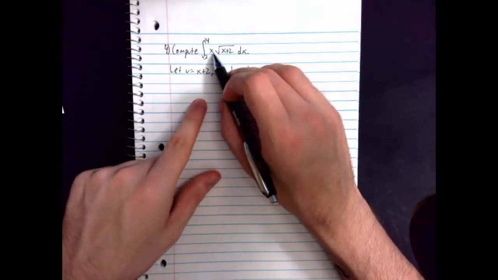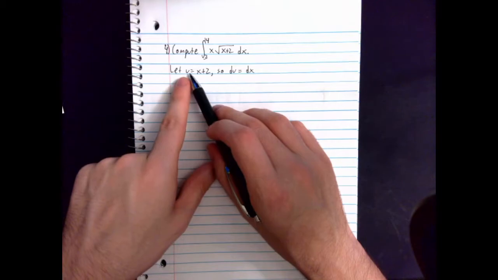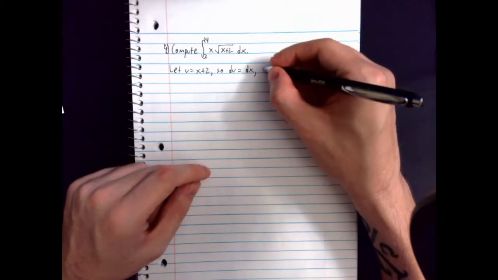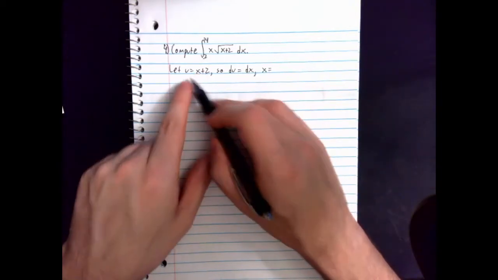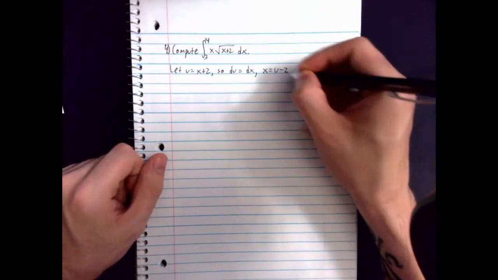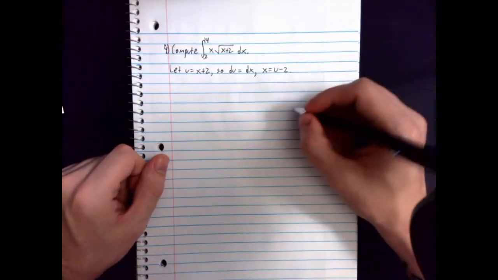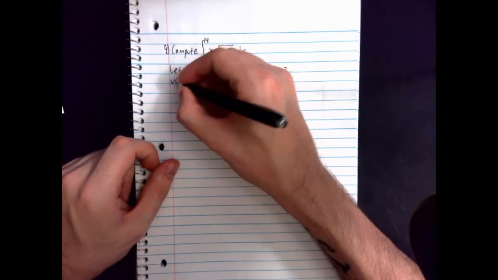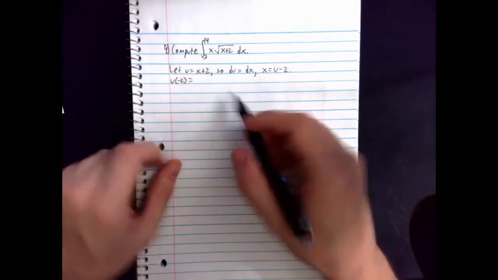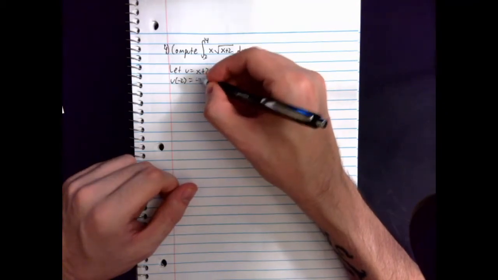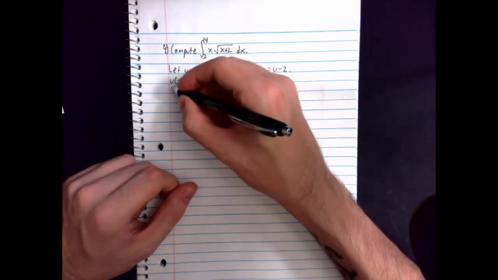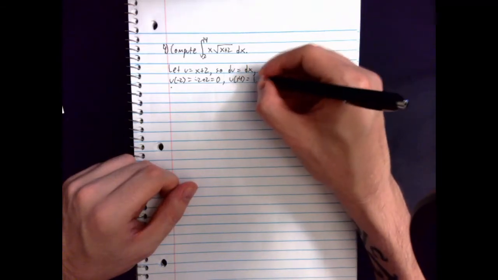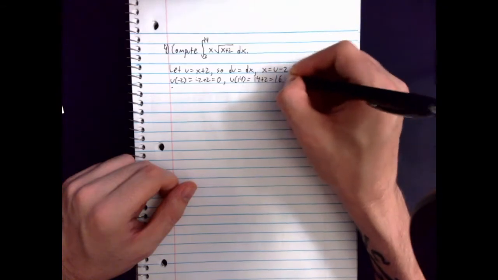Well, what do I do with this x? Notice that I can actually just solve for x in this equation right here. So x is equal to, let's just subtract 2 from each side, x is u minus 2. Simple enough. And while we're at it, why don't we go ahead and get our new limits of integration. So u of -2 is equal to, well, I add 2, so this is -2 plus 2, which is 0. And u of 14 is 14 plus 2, which is 16.